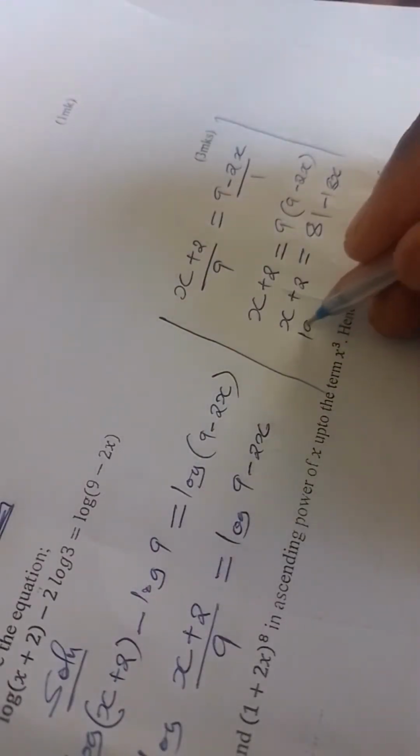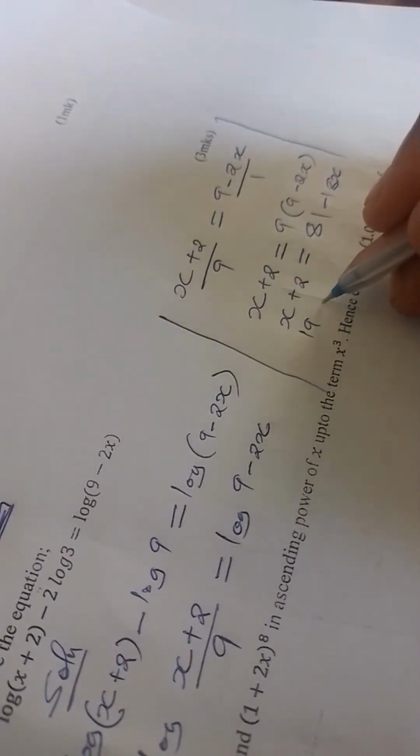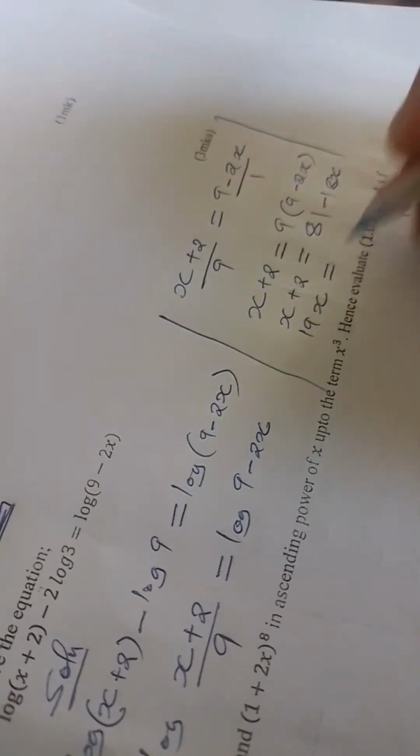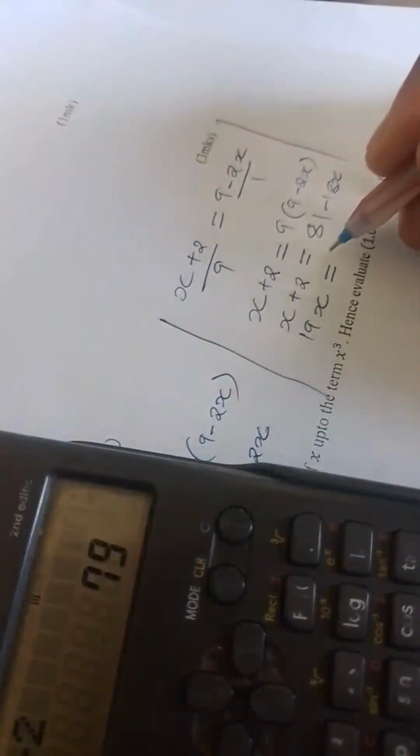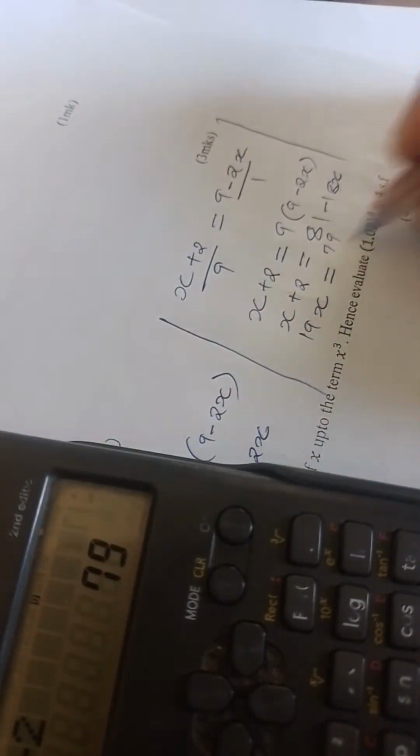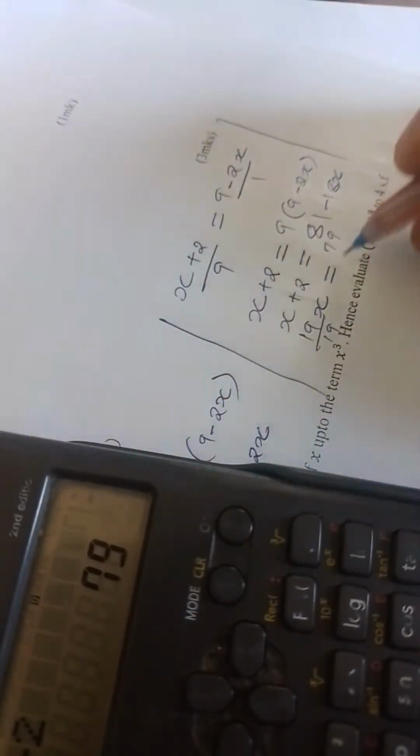This one will be 19x is equal to, taking 2 to the other side, 81 minus 2, which is the same as 79. Then this one divided by 19, this one divided by 19.